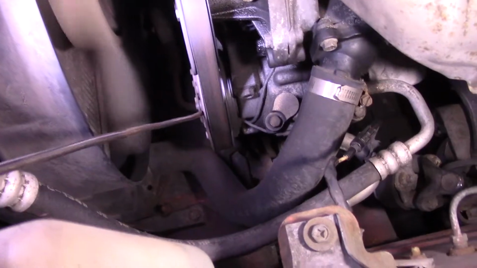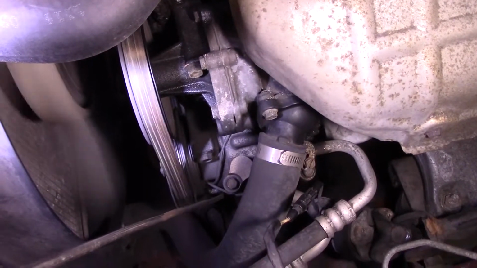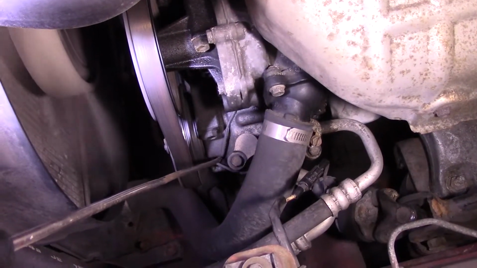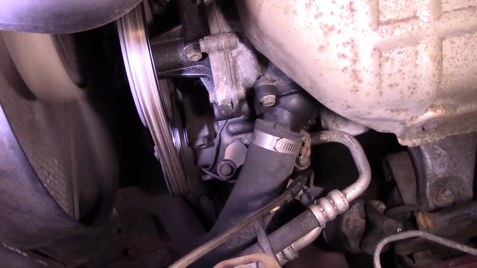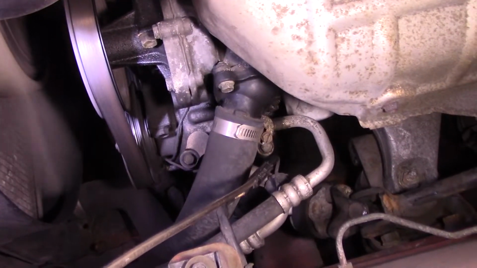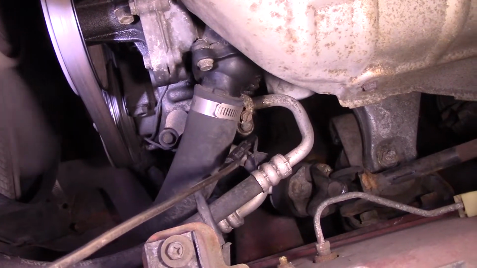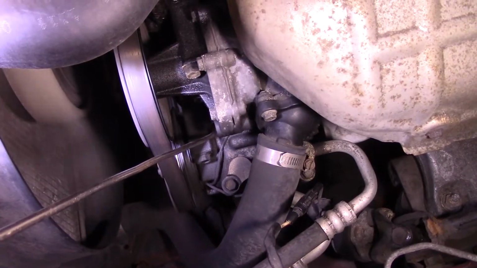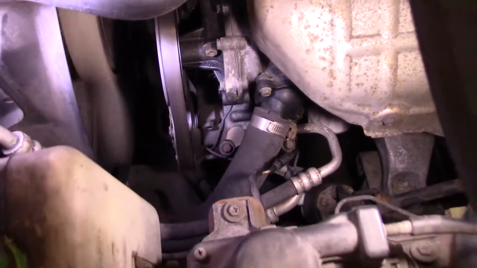So we have two things going on. Either we have no power going to this wire right here, or we have no ground coming back through this wire over here. So what we're going to do now is disconnect this connector right here, and we're going to come in here with a test light or a power probe or whatever you have, and check to see if we have power here, and check over here to make sure we have a ground. So let me grab the power probe and we'll come right back.